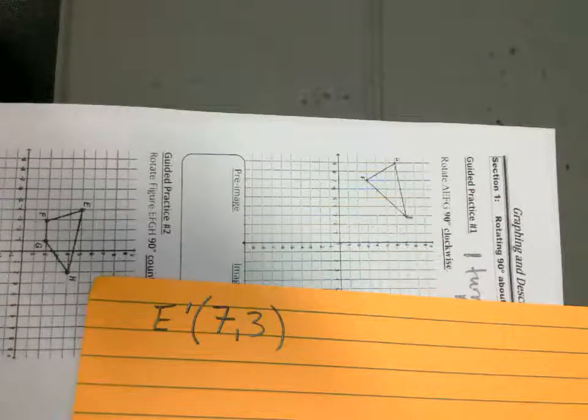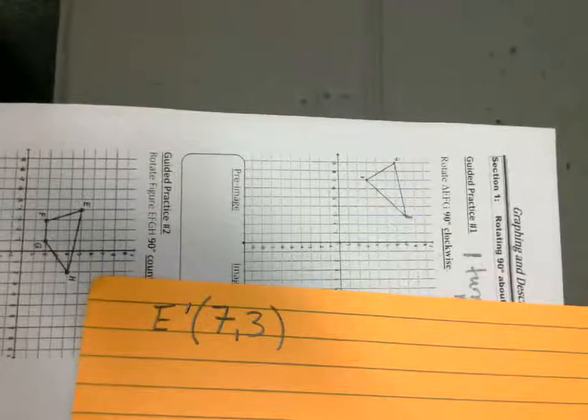Oh, it's got something written on. Use the bag. Oh, pick it up from the table. Sorry, sweetie. And if you want another note card, Kate, there's one on the table, okay?